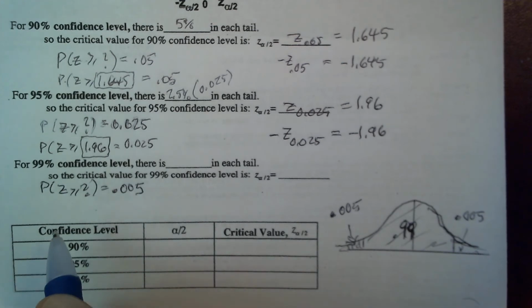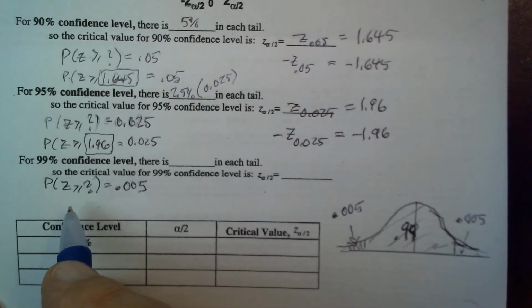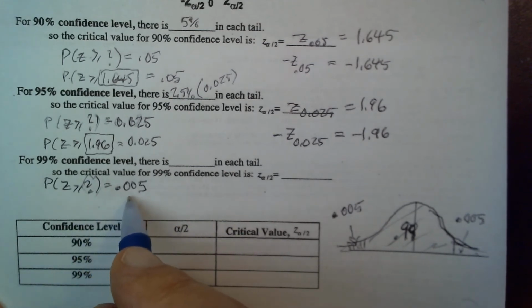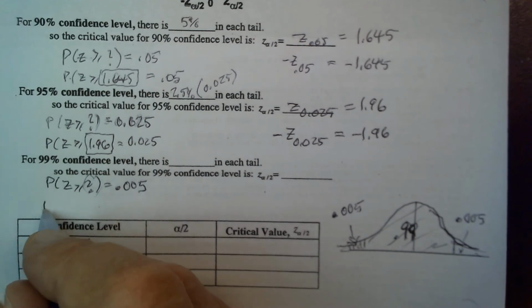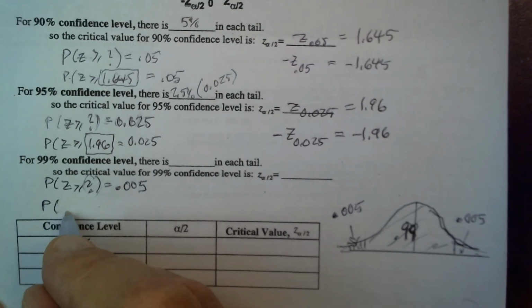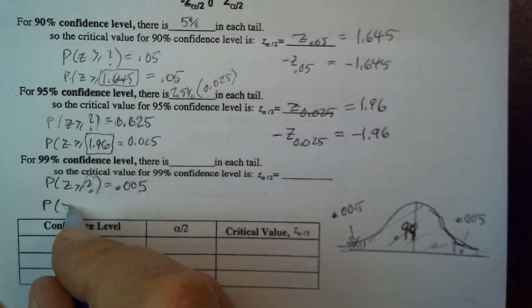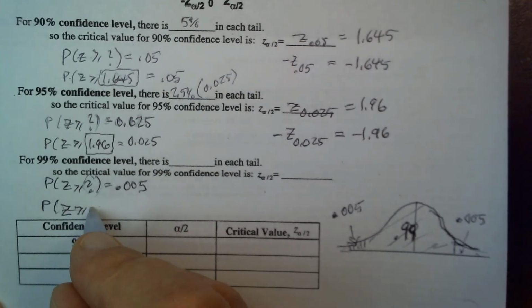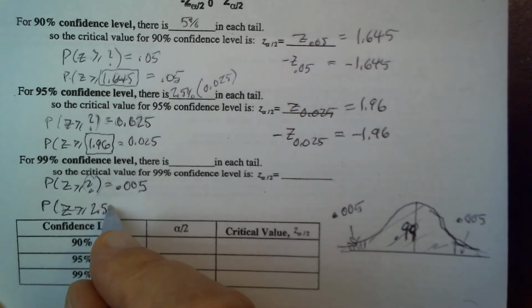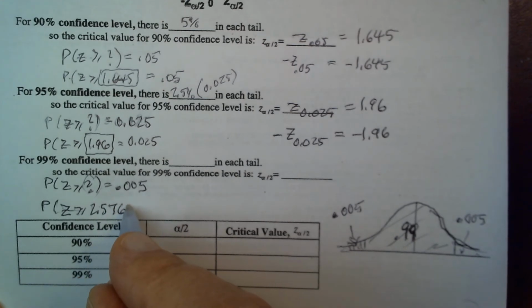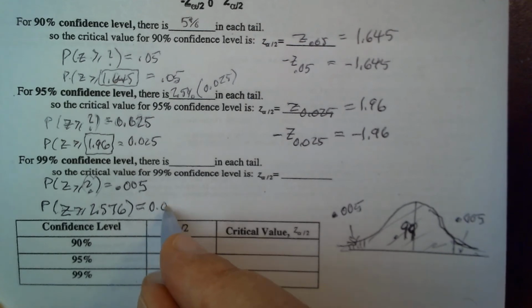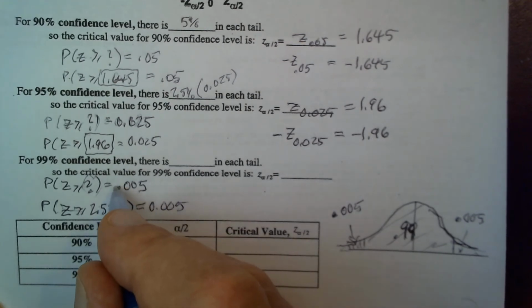So we're again asking the question, what is the probability that z is greater than question mark? So that area is equal to 0.005. Again, whether we use technology or we look it up in the table, z greater than or equal to 2.576 standard deviations above the mean would give us an area of 0.005.